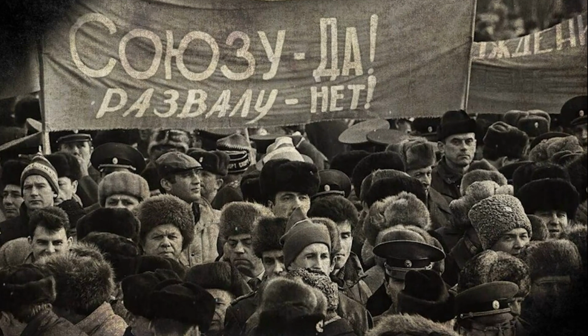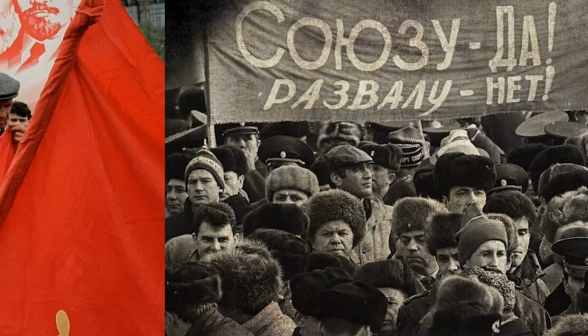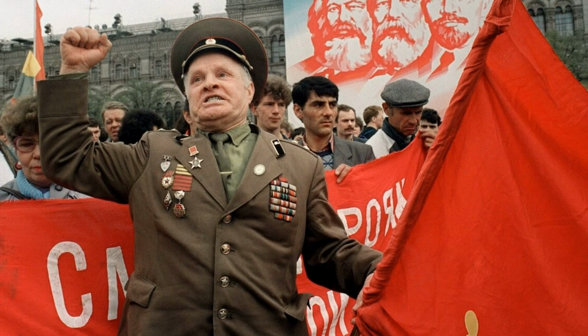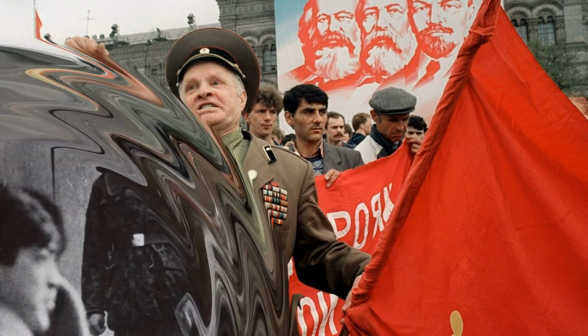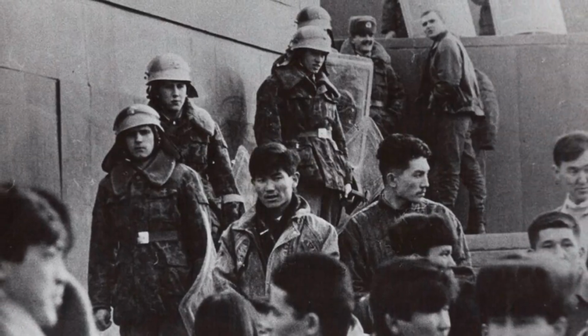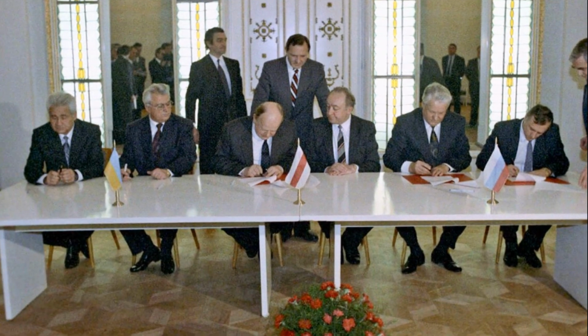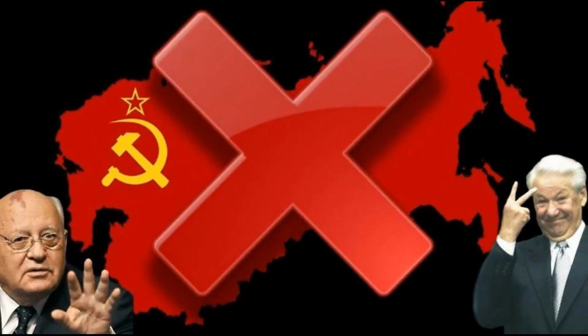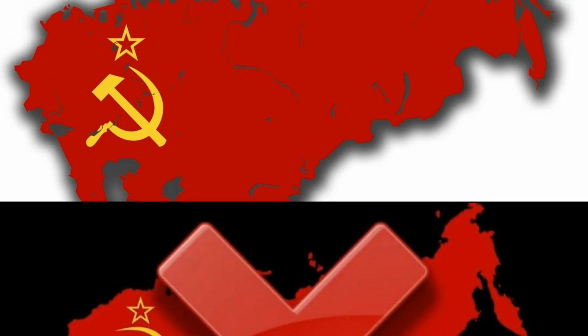Secret reasons for the collapse of the USSR. What led to the collapse of the mighty empire? 69 years. That's how long the Soviet Union existed after entering its final phase. Formed in December 1922, it collapsed in December 1991. Today we will try to figure out exactly why the USSR collapsed.